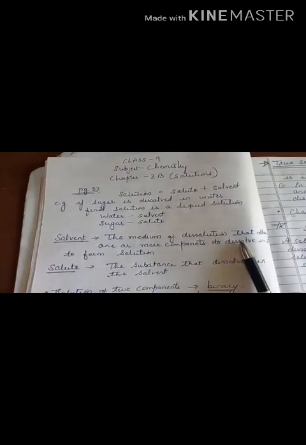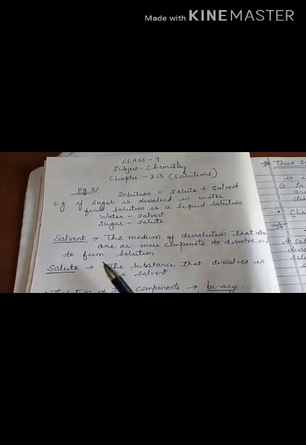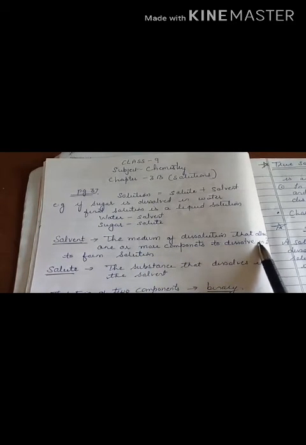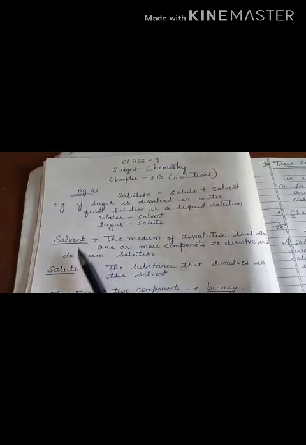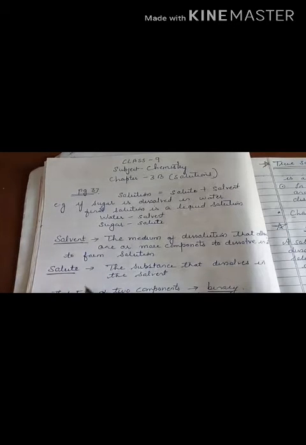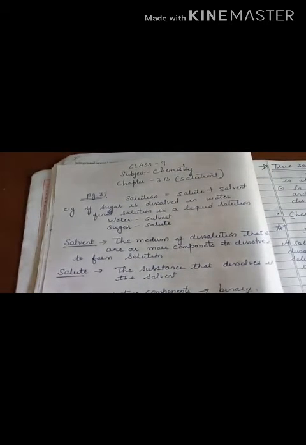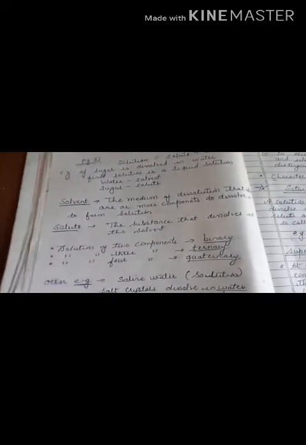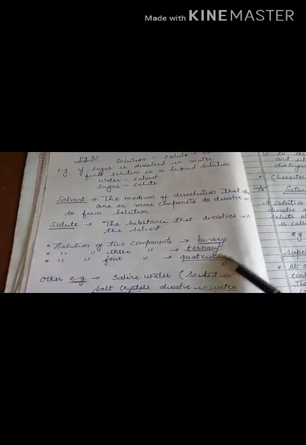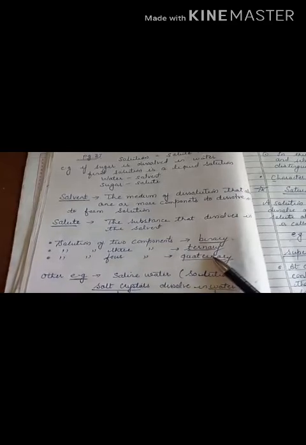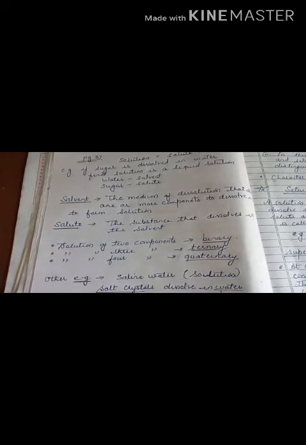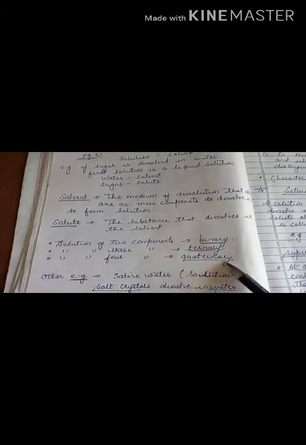The medium of this solution that allows one or more components to dissolve in it to form a solution is known as solvent, whereas the substance that dissolves in the solvent is a solute, like salt is a solute. And a solution of two components is known as binary. Similarly, three components, it is known as ternary, and four components, that is known as quaternary.